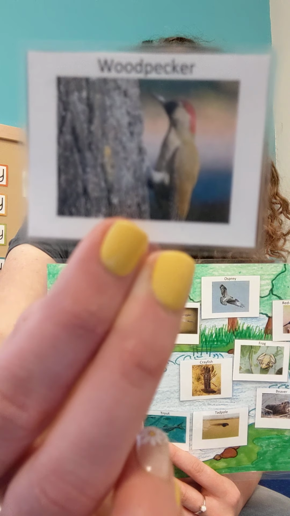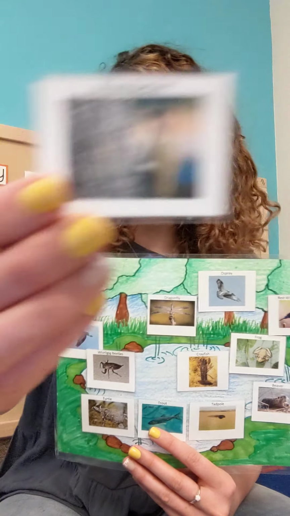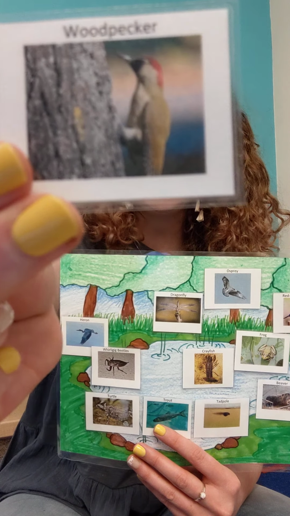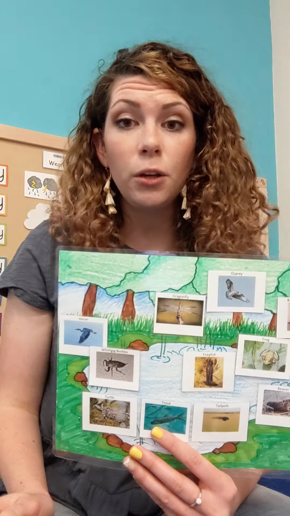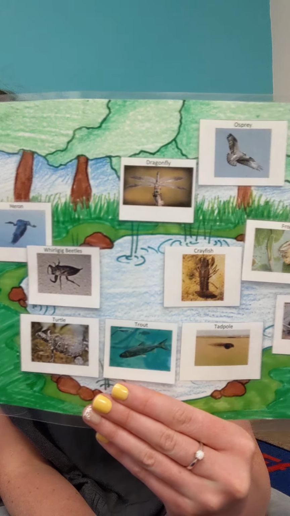This is a woodpecker. Now, woodpeckers are cool because they have that red spot on the back of their head, so that's how you'll know that you see a woodpecker. Where do woodpeckers live on our picture? Where should I put them? Any ideas?